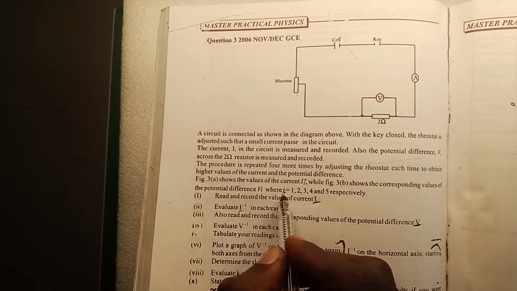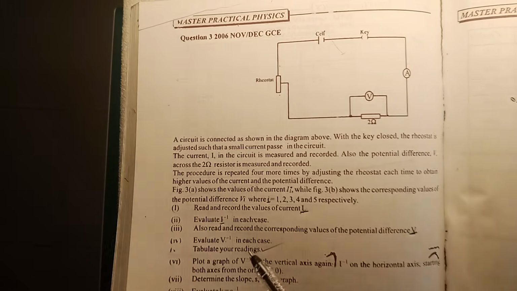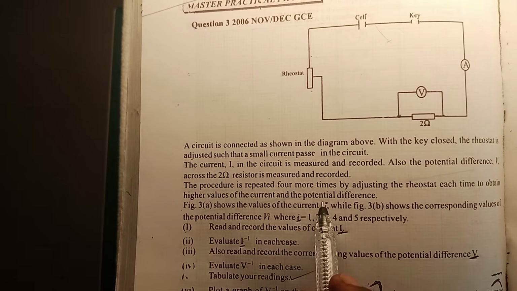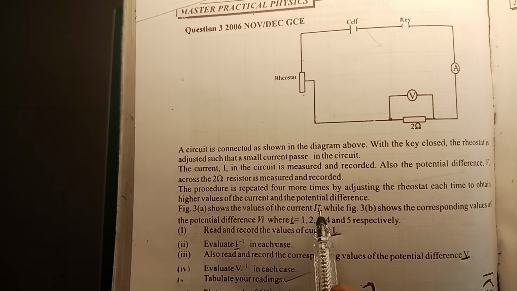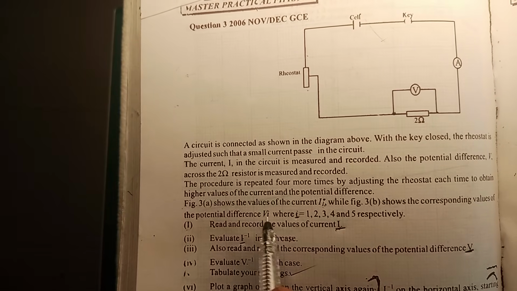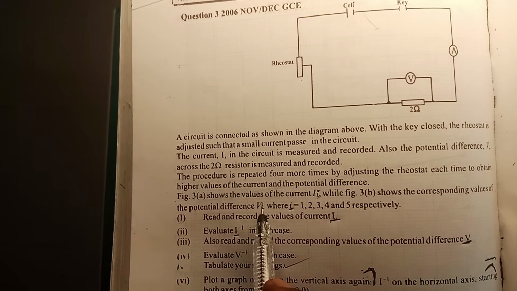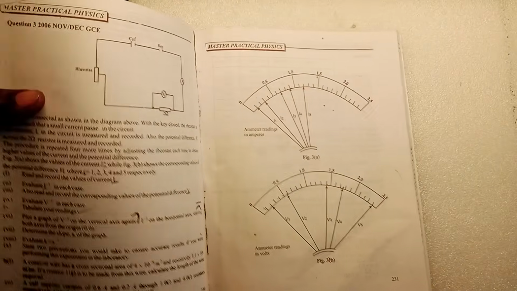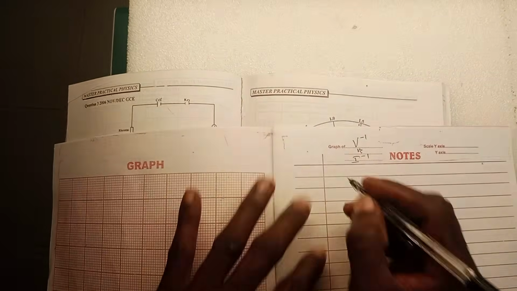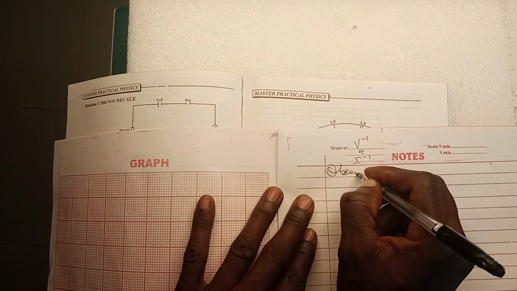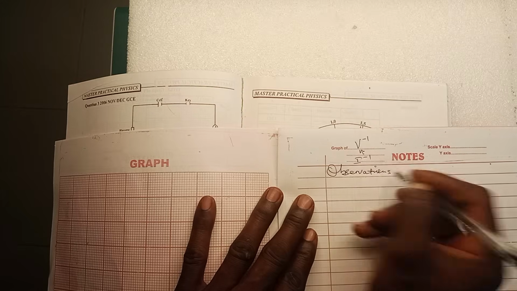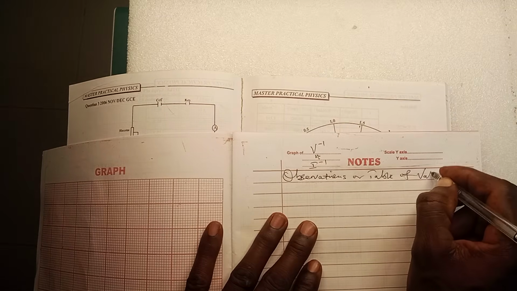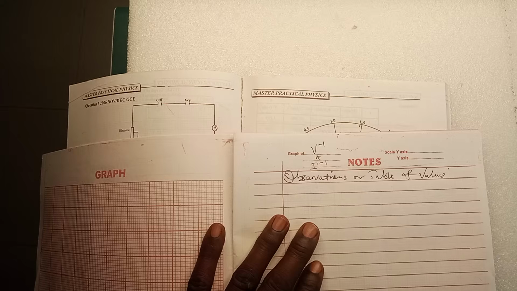Now here is i. This i simply means the number of times the experiment is to be performed. You have I_i here, meaning I1, I2, I3, I4, I5, V1, V2, V3, V4, V5. That's the meaning of V_i and I_i. Good. So the first thing we are going to do on our table of values is to write observations or table of values.